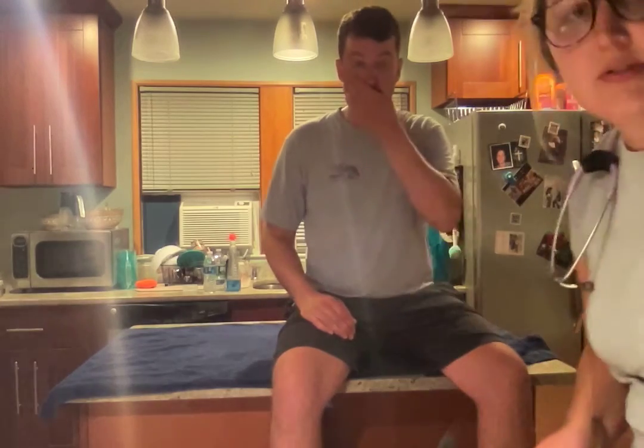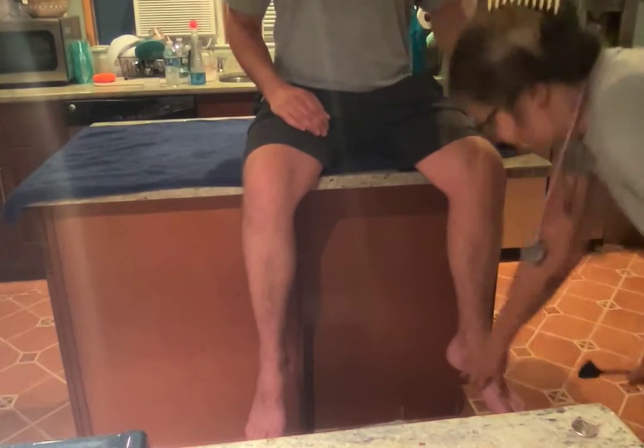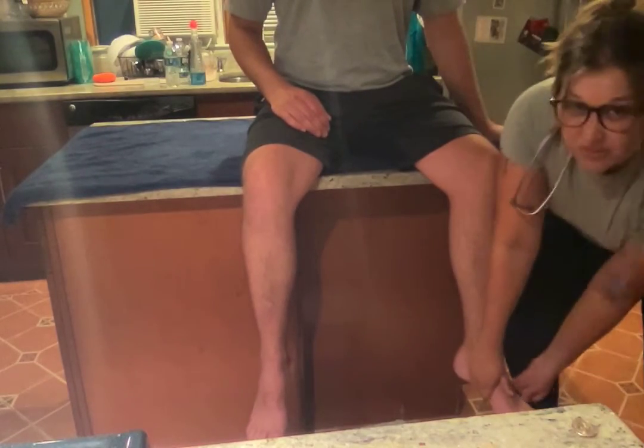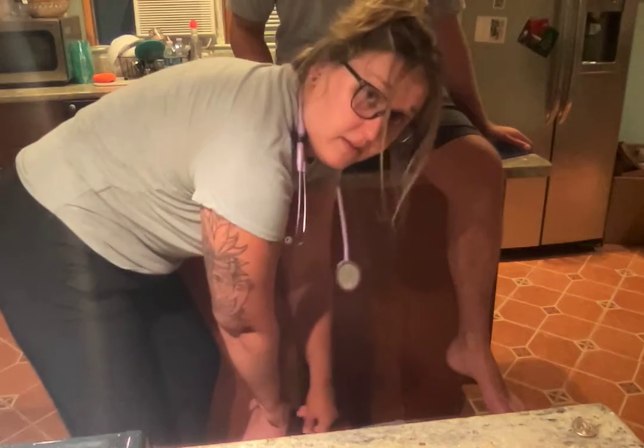Good. And then I'm going to just adjust my camera to make sure I can get your feet. I'm going to hold the inside, and I'm going to brush with my reflex hammer. And he does not have a Babinski, which is good. It's a positive thing. So inside of the foot, I'm going to brush up. No Babinski, which is good.